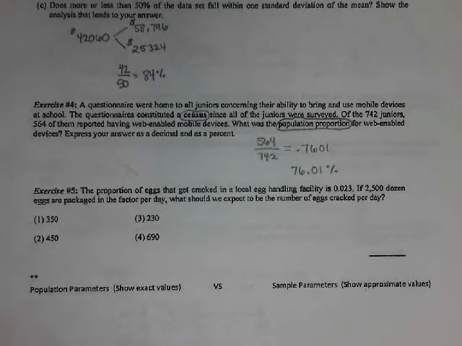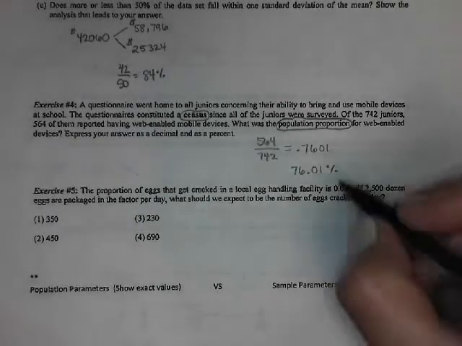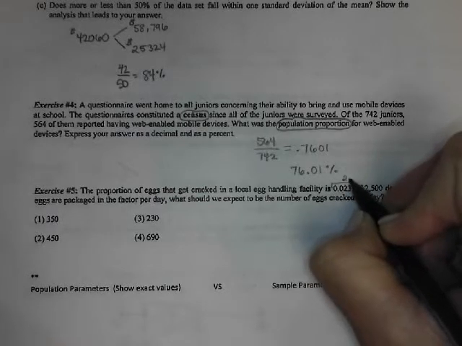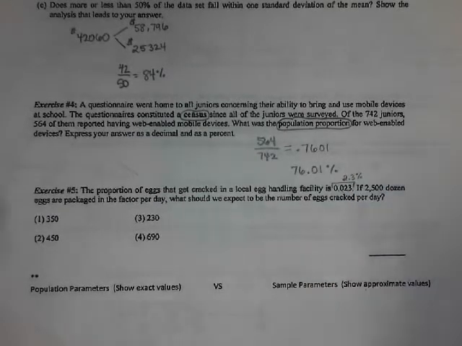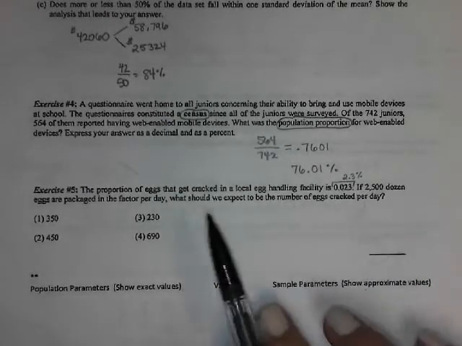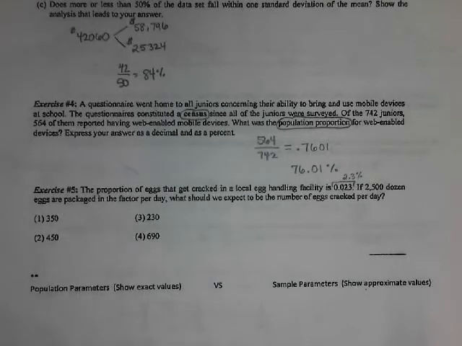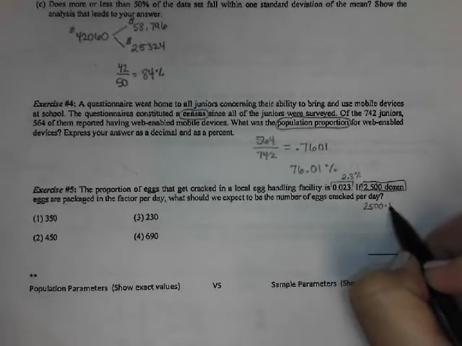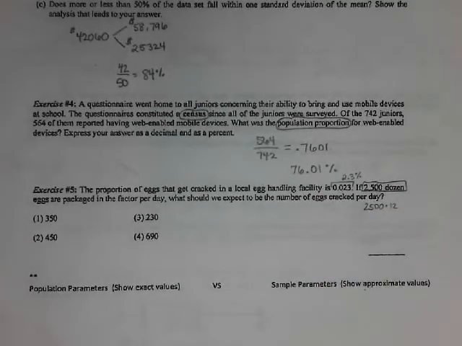Exercise 5 tells me that the proportion of eggs that get cracked in a local egg handling facility is 0.023. That's just for the sake of getting a grasp on that. If I move that decimal place over for that proportion, that means 2.3% of the eggs get cracked. Now, 2,500 dozen eggs are packed per day. 2,500 dozen is how many eggs? 2,500 times 12, 12 in a dozen.